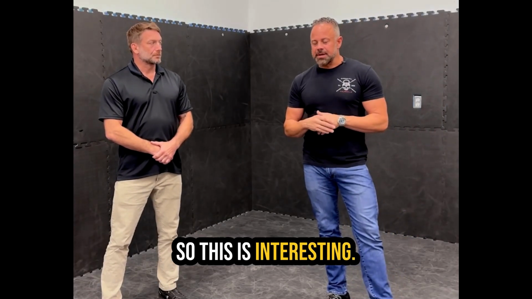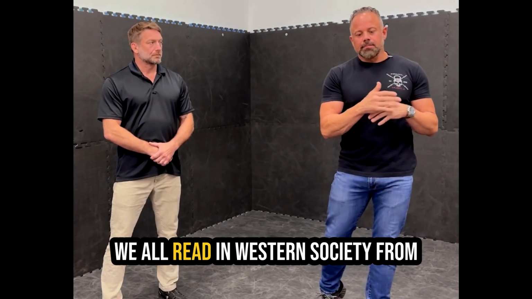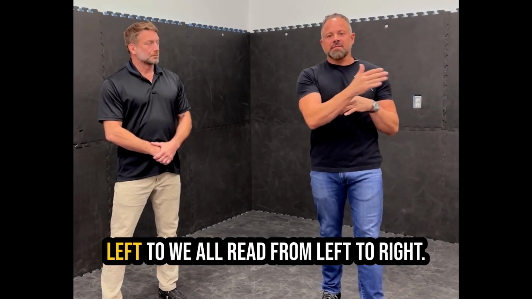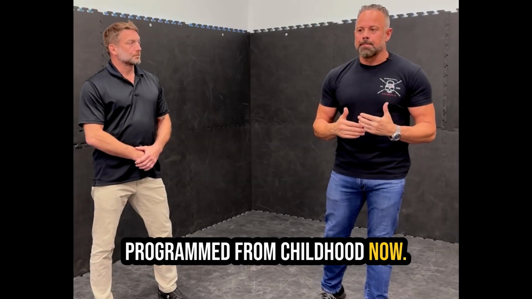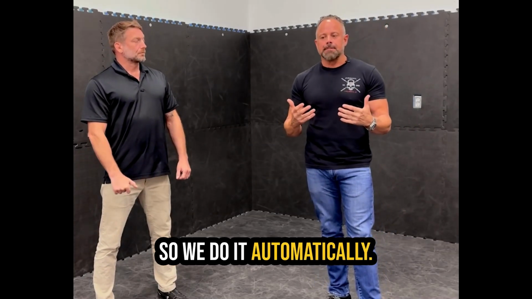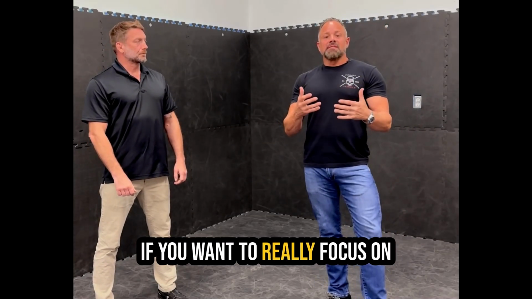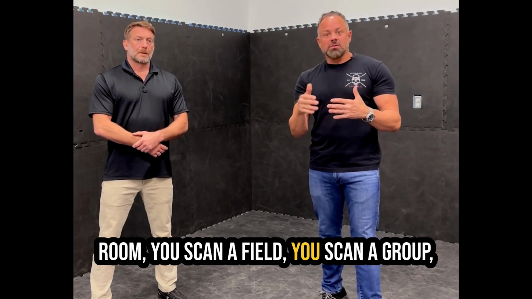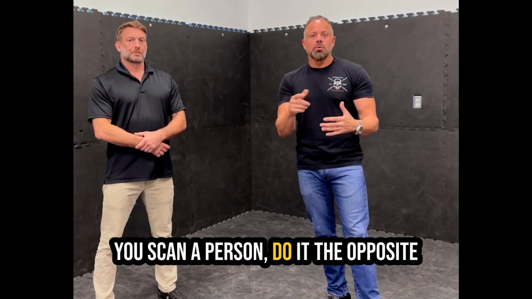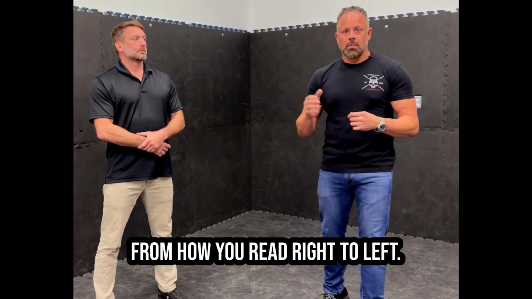So this is interesting. In Western society we all read from left to right. That's kind of how our brains are programmed from childhood now. So we do it automatically. If you want to really focus on situational awareness, when you scan a room, you scan a field, you scan a group, you scan a person, do it the opposite from how you read: right to left.